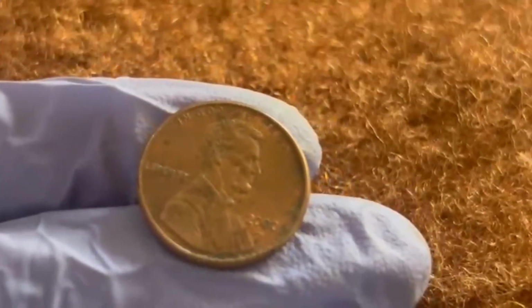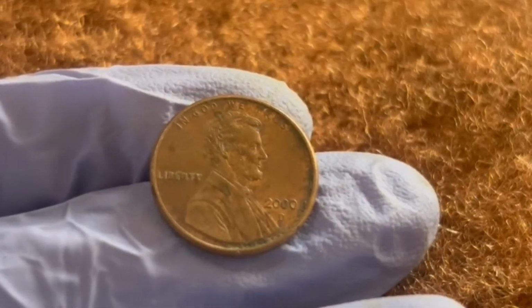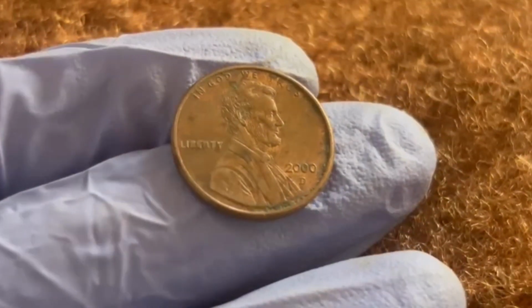The penny coin represents more than just 1 cent. It represents history, economic change, artistic design, and the story of a nation evolving over time, from the large copper cents of the 18th century to the modern zinc-based coins of today.